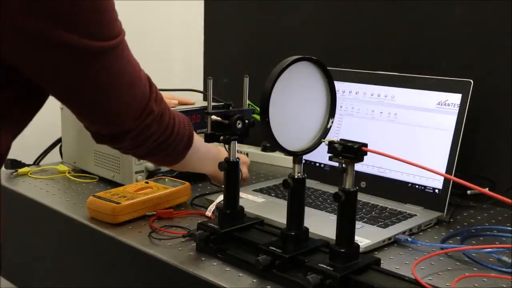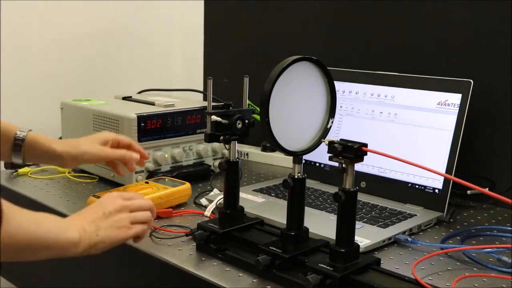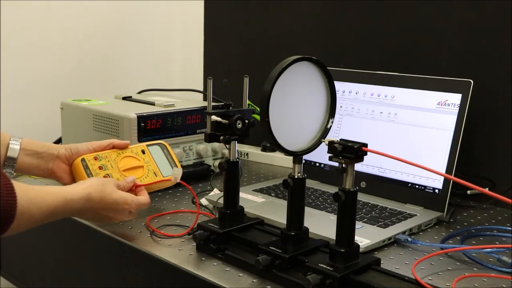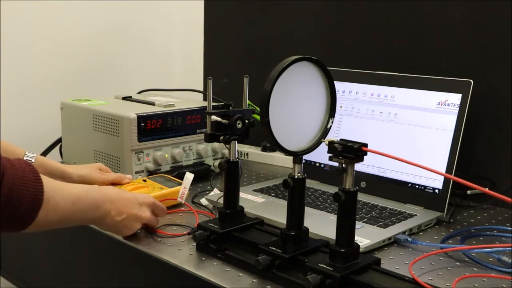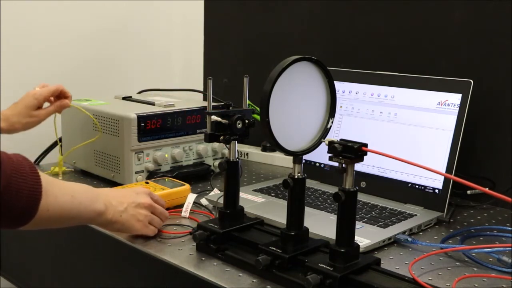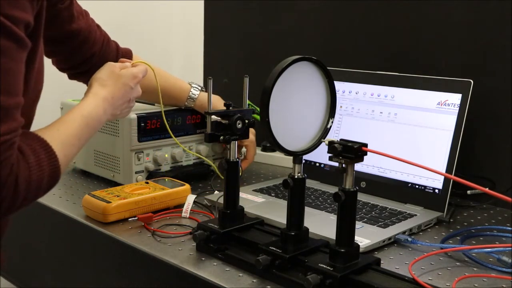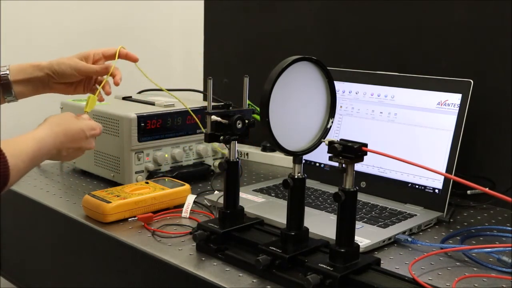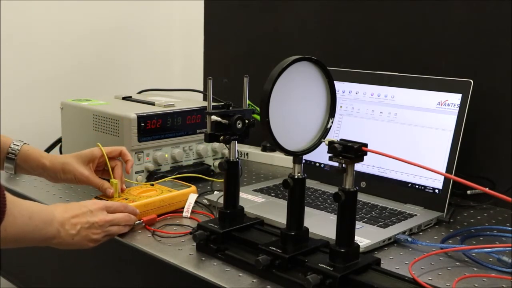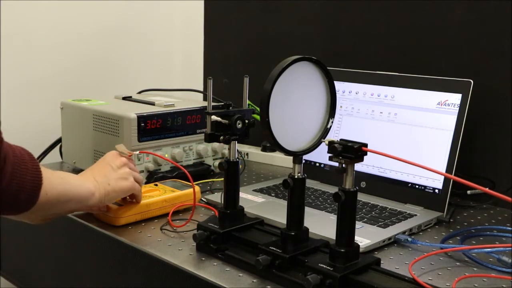We'll plug in the black cable into the power source. However, we're going to use a multimeter in series to measure the current that is going through our laser diode. So use another cable to connect to the positive terminal, and we'll run this red one into the common.